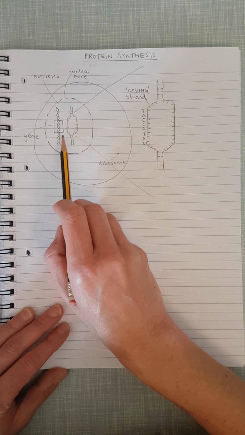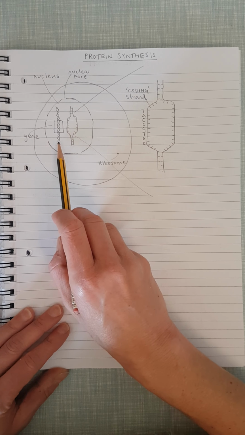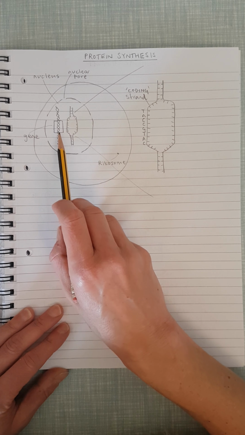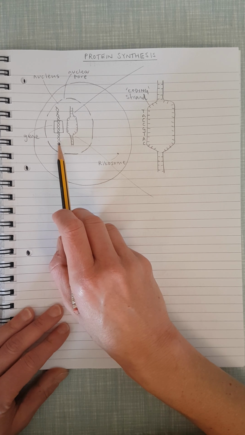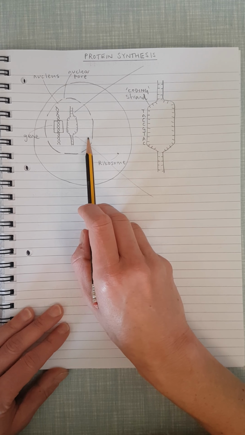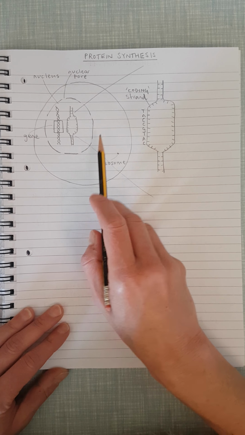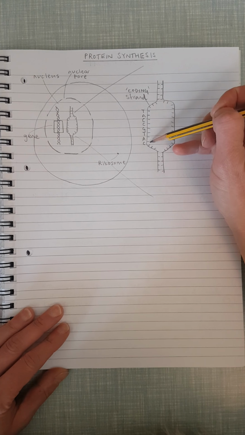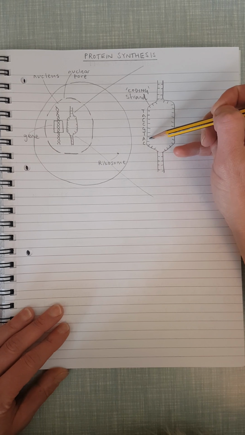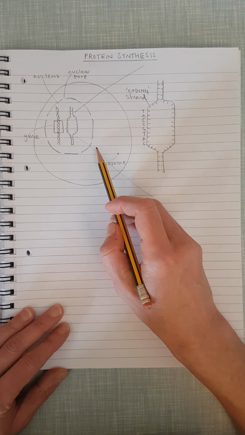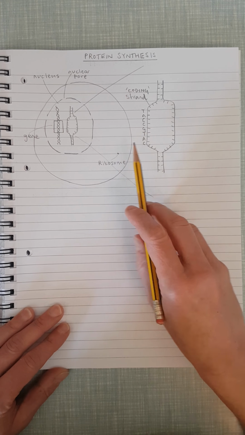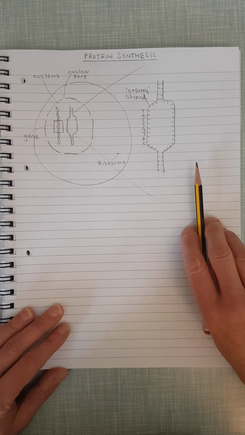And the DNA molecule is huge. It carries hundreds of genes, not just one gene, hundreds of genes per chromosome, and it's far too large to be able to fit through the nuclear pore. So what has to happen is this code for one protein has to be copied, and then it's that copy of the code that leaves the nucleus and goes off to the ribosome. So let's see how that's copied then.